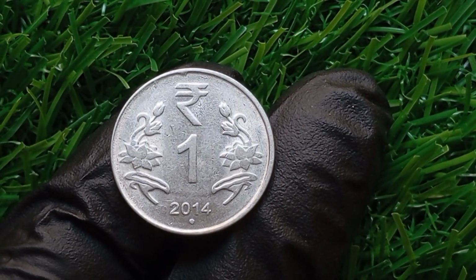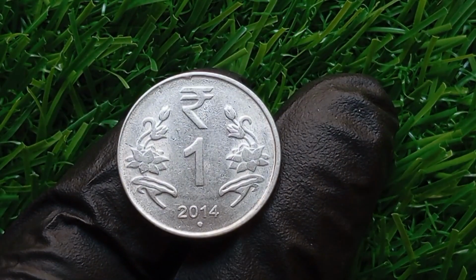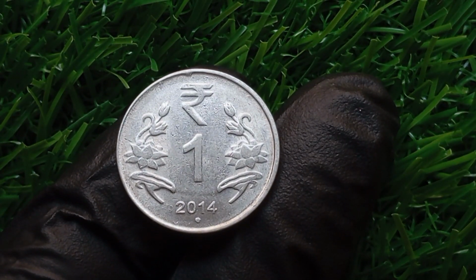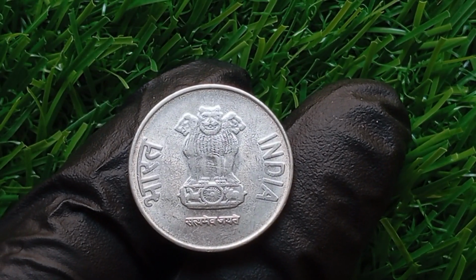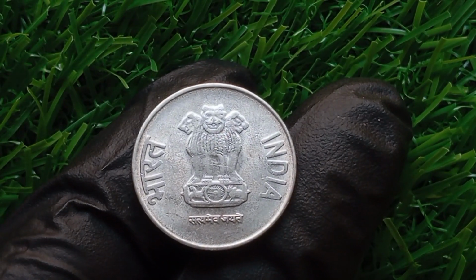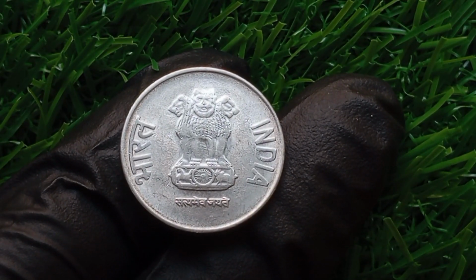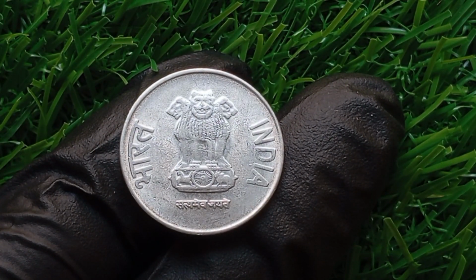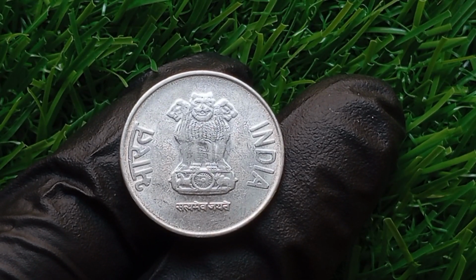Some confusion arose because of similar-looking coins of different denominations, especially 1 Indian rupee and 2 Indian rupees, but design updates in later years improved distinctiveness. 9. Collectability and numismatic value. While the 2014 1 rupee coin is a circulating issue, it holds interest for numismatists, coin collectors, due to mint variations and historical context.